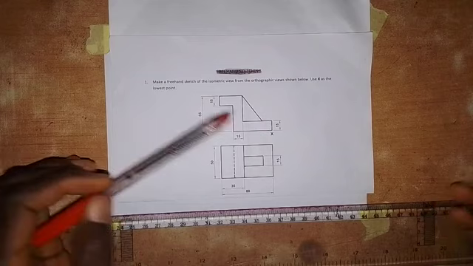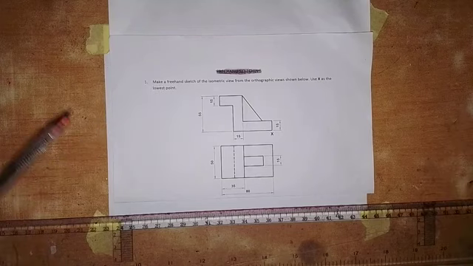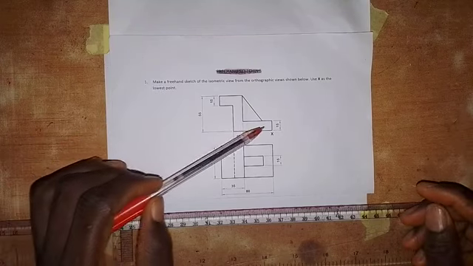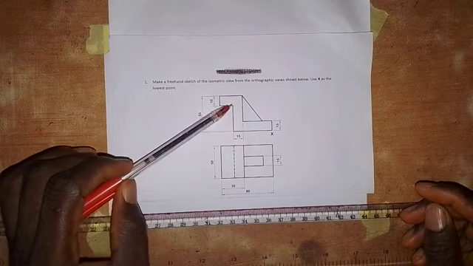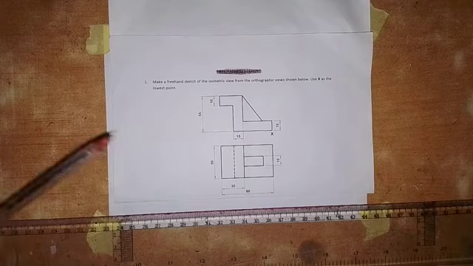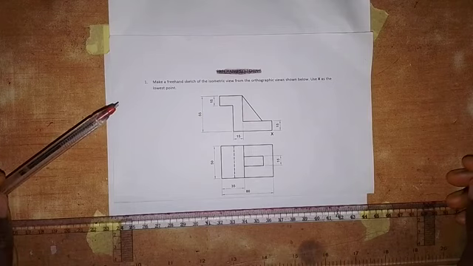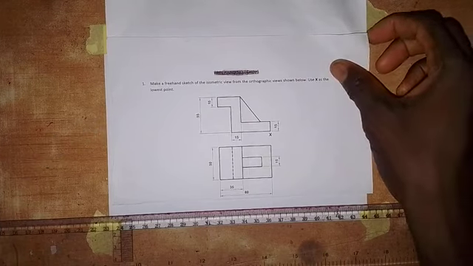Though it will not be a complete solid, we need to get this shape out. Once we are able to produce this shape, then we can go on and get the rest of the part of the object. So let's start and see how this goes.